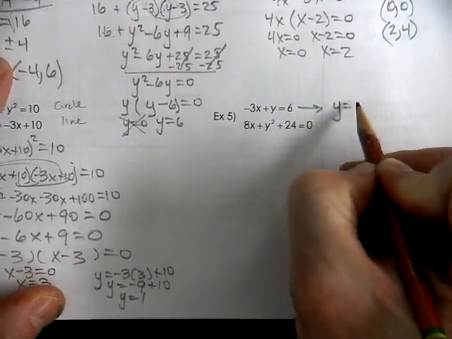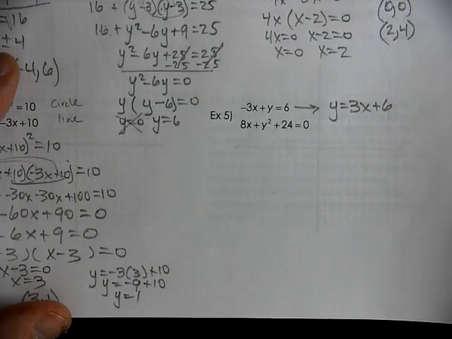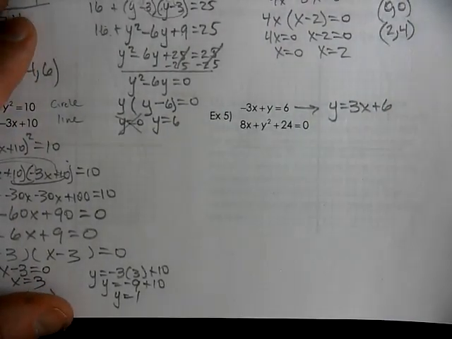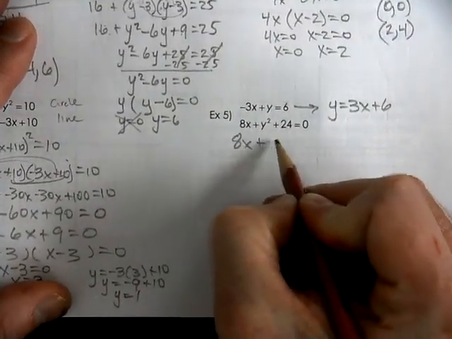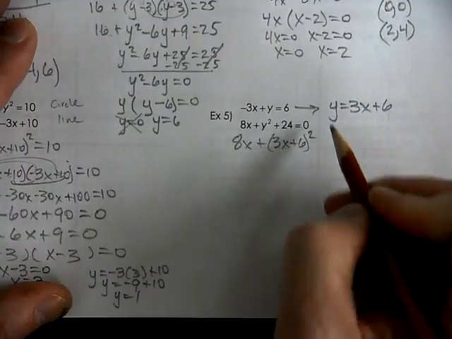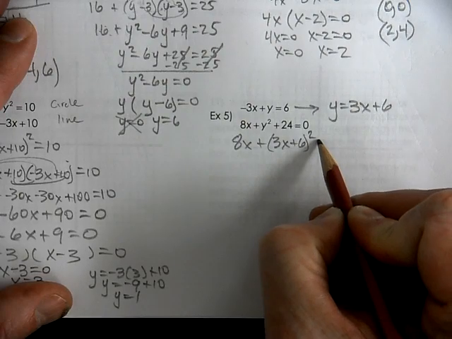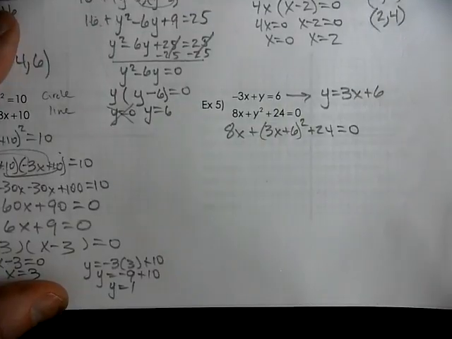We need to move the 3x over. And now you have y equals 3x plus 6. You need to know what y equals, or at least the x. So now we're going to have 8x plus (3x plus 6), and that is squared, plus 24 equals 0.